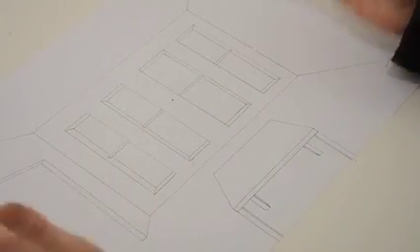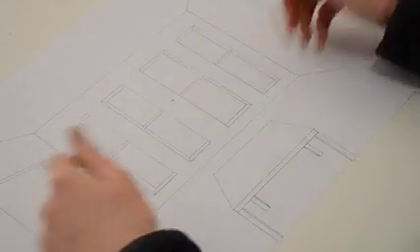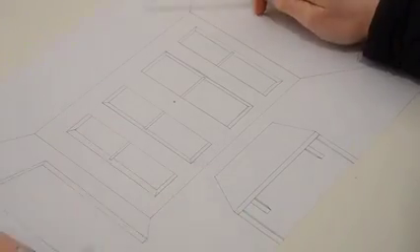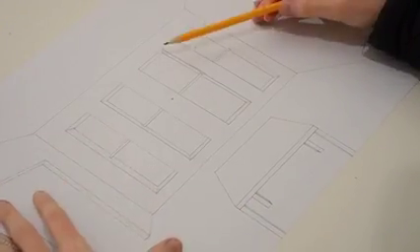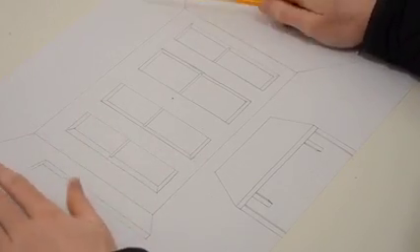So that's the basic concept of one-point perspective and utilizing line to create a three-dimensional space. I'm just going to add in a few more extra elements, a few details and shadows and such, but essentially this is our completed drawing.